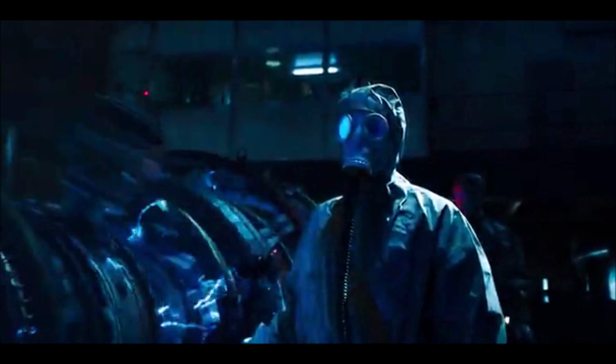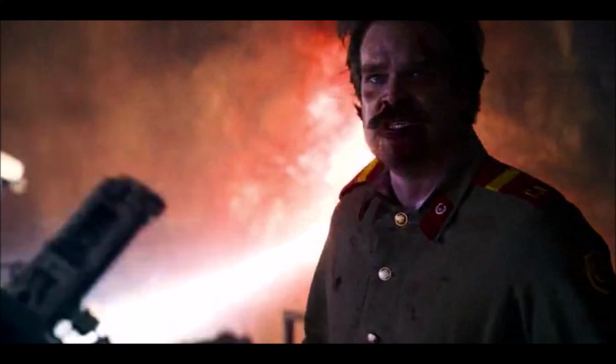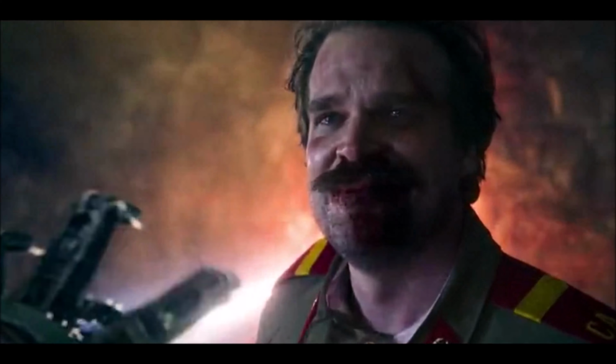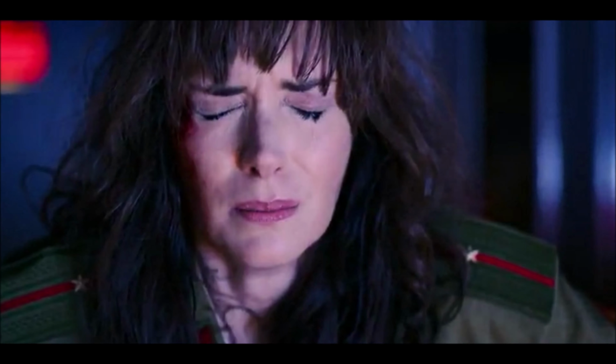In addition to this, the Russians were using a device to create another tear so that more of the Mind Flayer hosts in the Upside Down were able to come back through. By the end of Season 3, with help from Jim Hopper, Joyce was able to destroy the weapon that the Russians had been using in their experiments and close the portal once and for all.